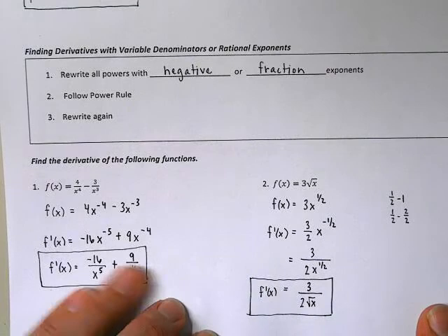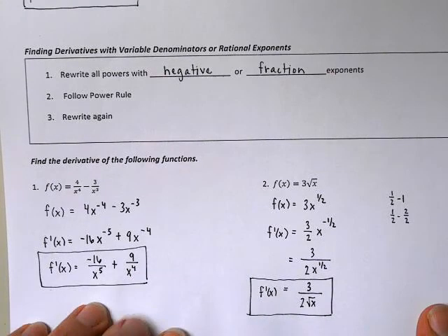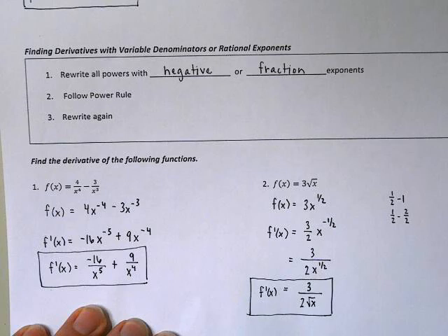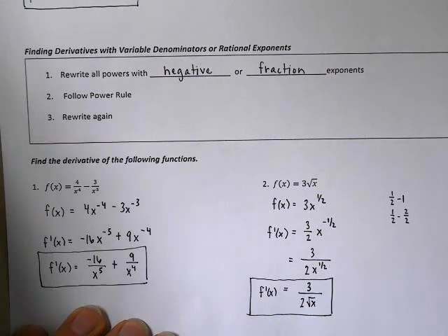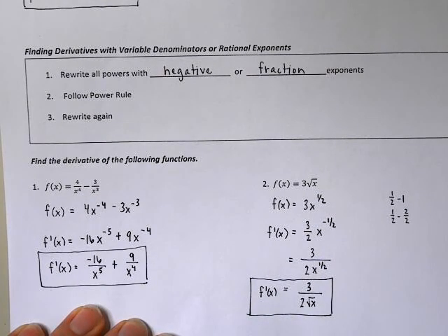All right, so when you're back in class, then you'll get practice using the power rule, but hopefully this should be a fairly straightforward process. All right, we'll see you back in class.